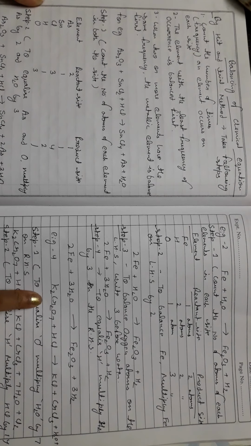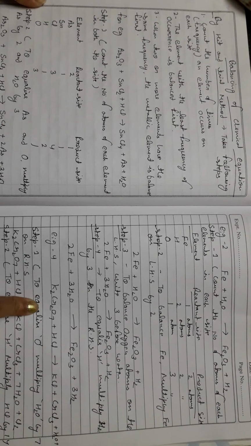Hello children, today I am going to explain balancing of chemical equations by hit and trial method, which will take the following steps. Step number 1, count the number of times an element occurs on each side. Step number 2, the element with the least frequency of occurrence is balanced first. Step number 3, when two or more elements have the same frequency, then the metallic element is balanced.